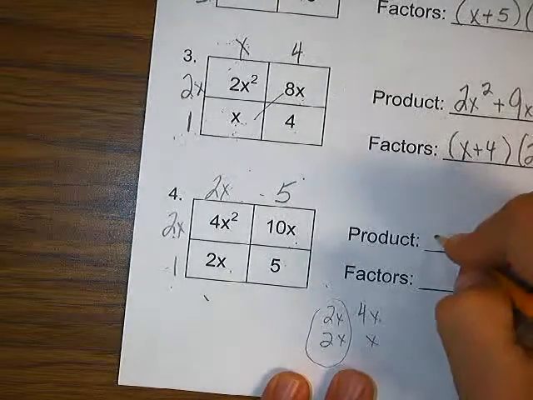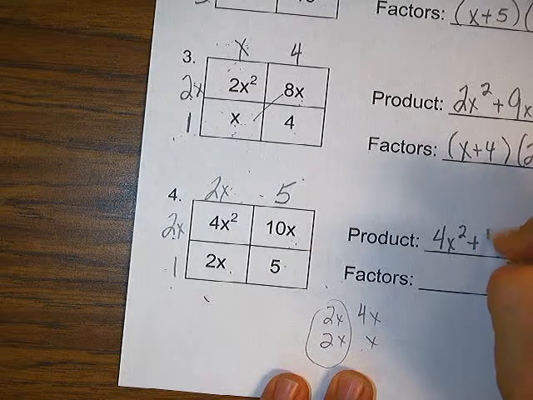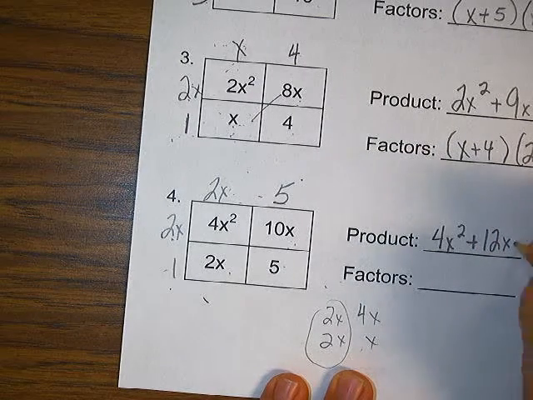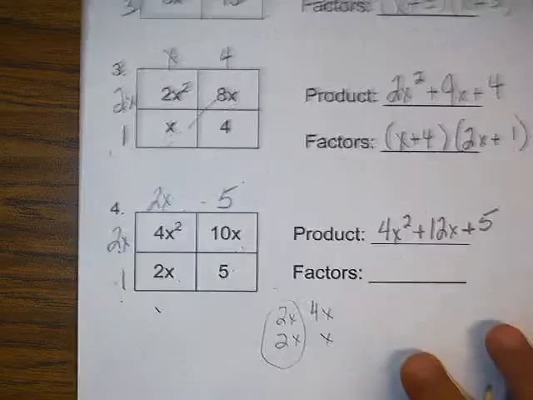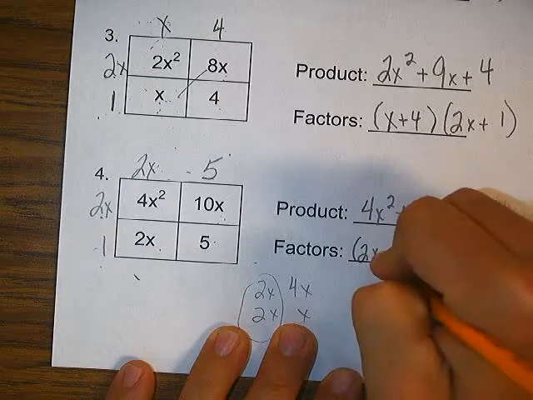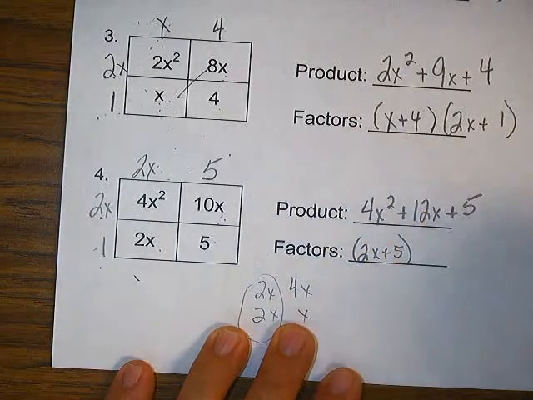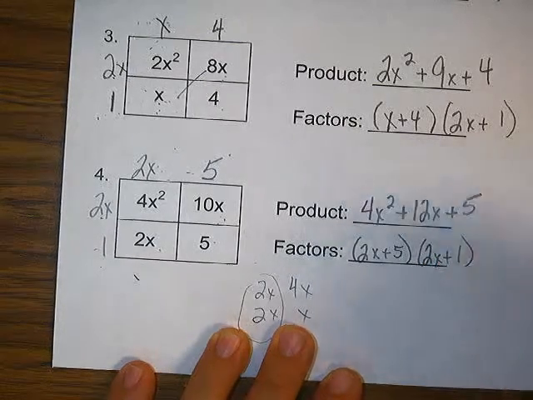What's my product? Add them together. 4x squared plus 12x plus 5. Very good. And my factors. What do I have on the top? 2x plus 5 times 2x plus 1. Very good.